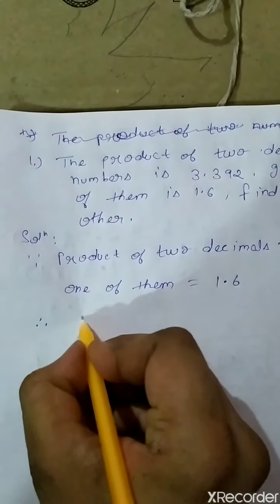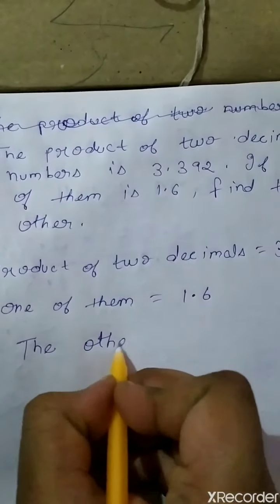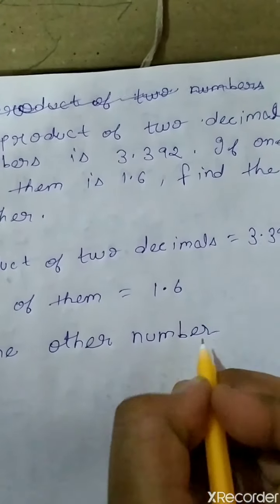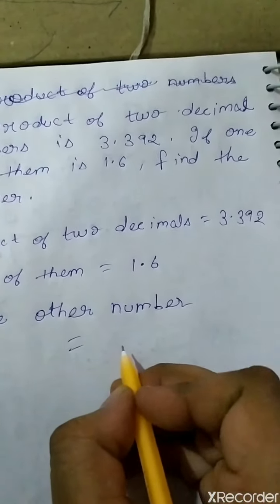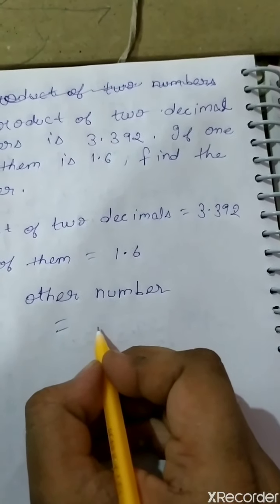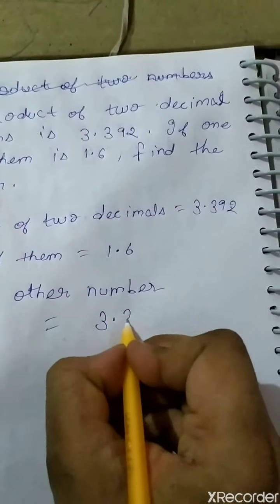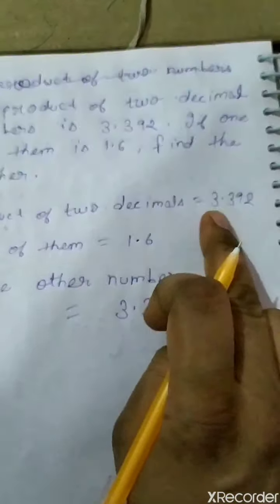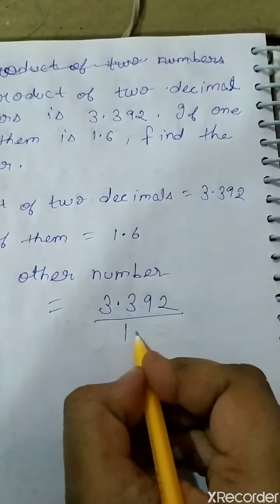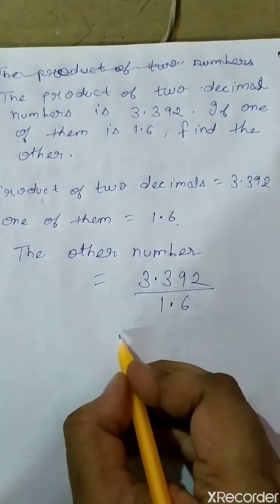Therefore the other number equals the product divided by one of the given numbers. Product is 3.392. This is the rule, that the product of these two numbers divided by one of the given numbers. One of them is 1.6, so divide with that.